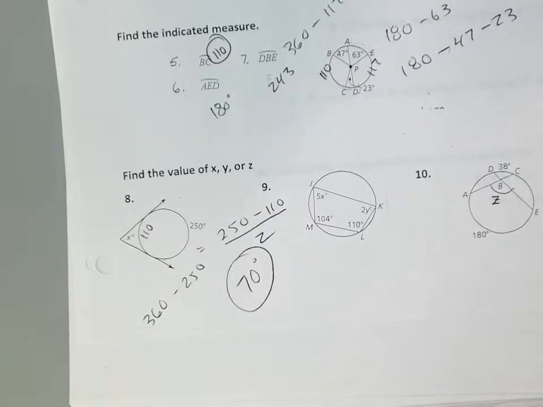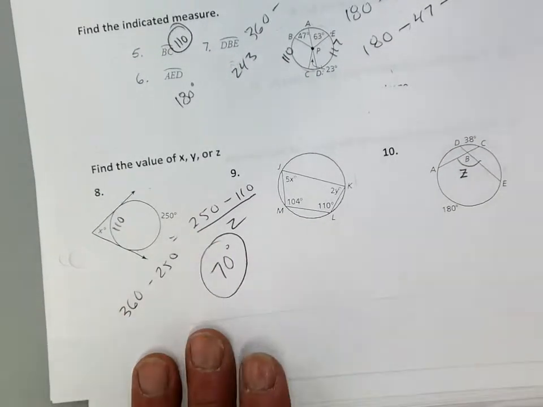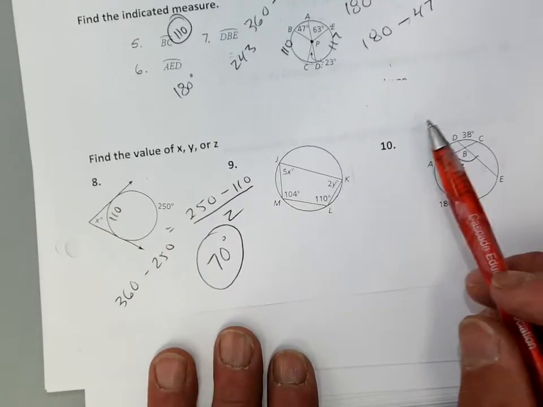Now, 9, and you have probably forgotten that, but that's what's good about the review. So it says find the value of x, y, or z. Do you mean find any of them, or is it when you find all of them? Find all of them, right? Yeah. Okay, so in this case, there's no z, right? Okay, number 9.